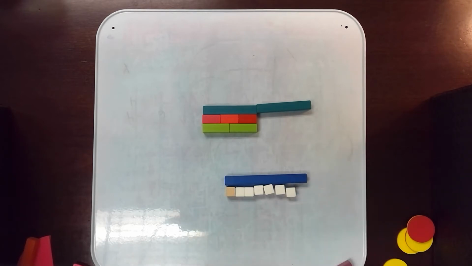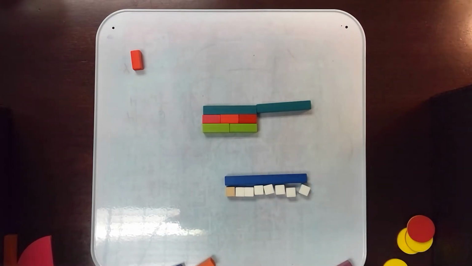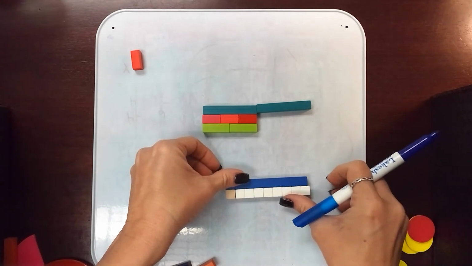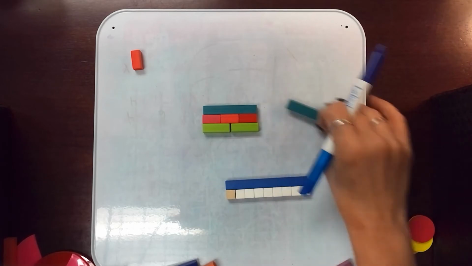So that's why Cuisenaire rods are so great to use with fractions, because it really gives students that experience that any color rod can be the whole, or a combination of rods can be the whole. Okay, so I could continue on.